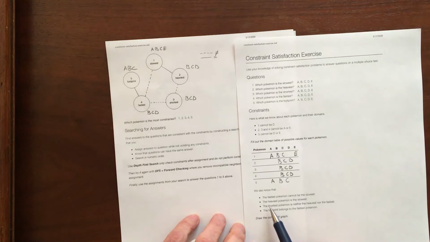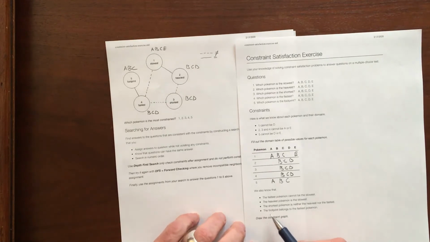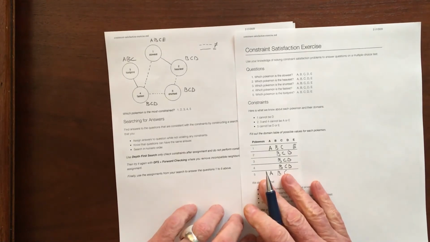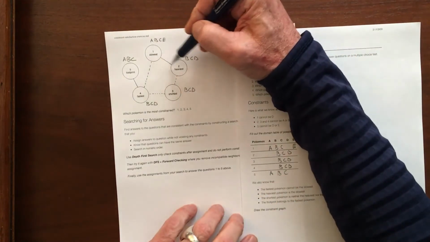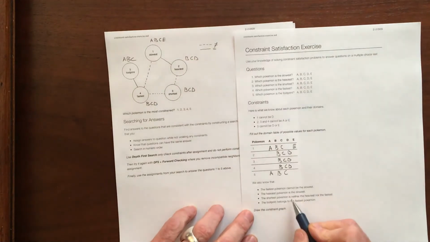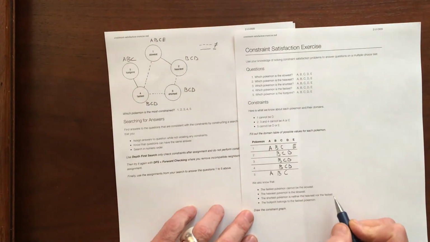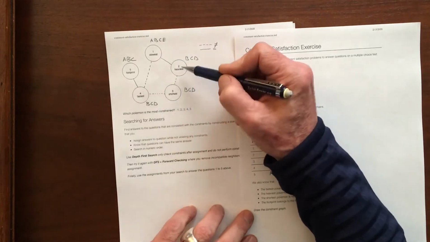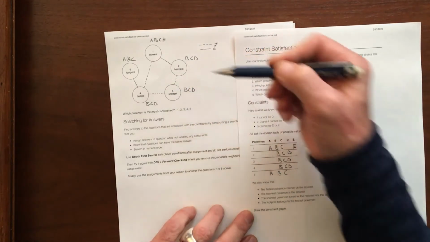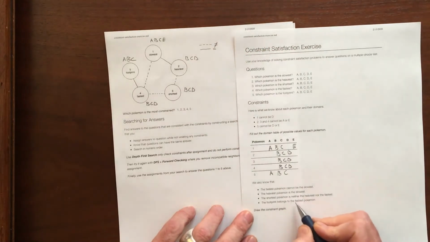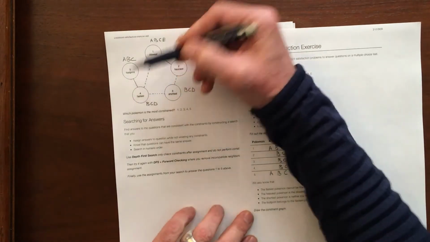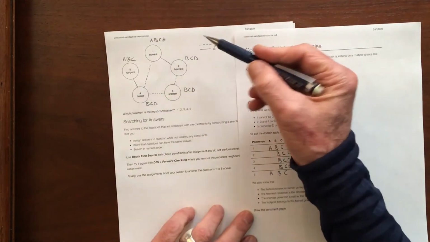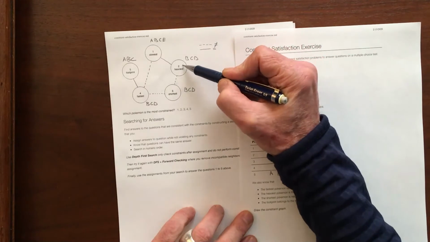All right, we know that the heaviest Pokemon is the slowest, so there we have an equal constraint. The shortest Pokemon is neither the heaviest nor the fastest. The shortest is not the heaviest and not the fastest, so those are unequal constraints. And finally, the footprint belongs to the fastest Pokemon. So there we go. And here are our domains.